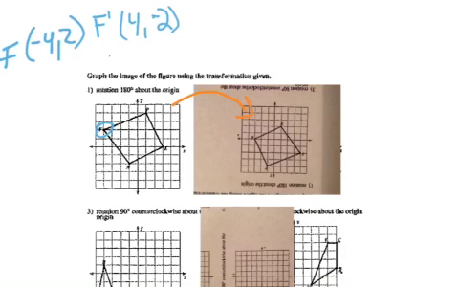And if I look on my little picture here, 4, comma negative 2, so over 4, 1, 2, 3, 4, down 2, 1, 2. There is my new f. So f prime would be, on my paper, something like 1, 2, 3, 4, down 2. Would be right there. Okay, this will be f prime.